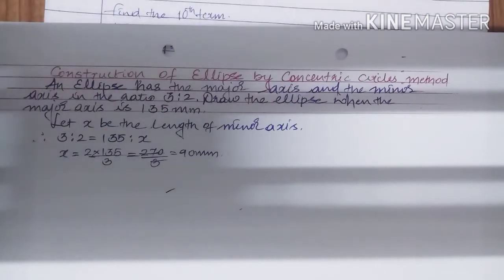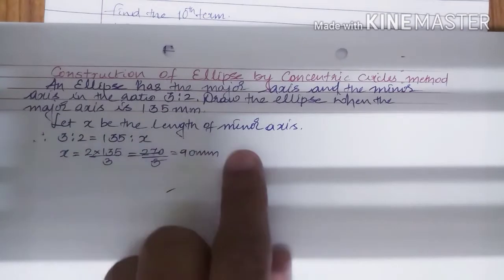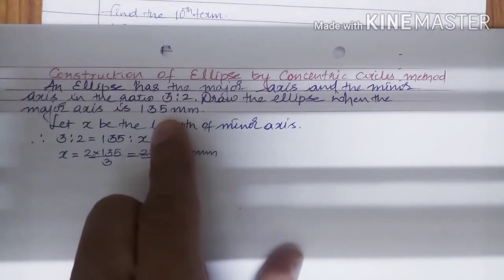Start. Draw the concentric circles, considering the length of major axis as the diameter of the bigger circle and length of minor axis as the diameter of the smaller circle. So your major axis length is 135 mm. That is the diameter of the bigger circle. So diameter is 135 mm means the radius is to be taken while drawing the circle.